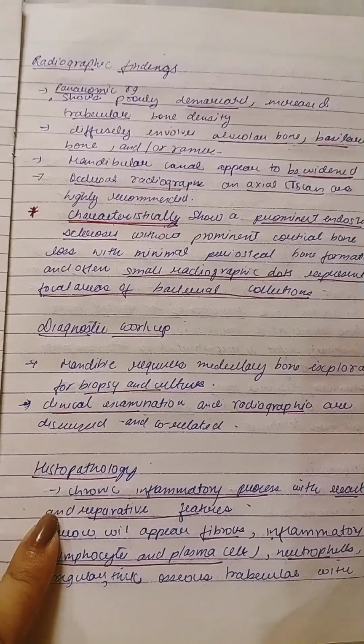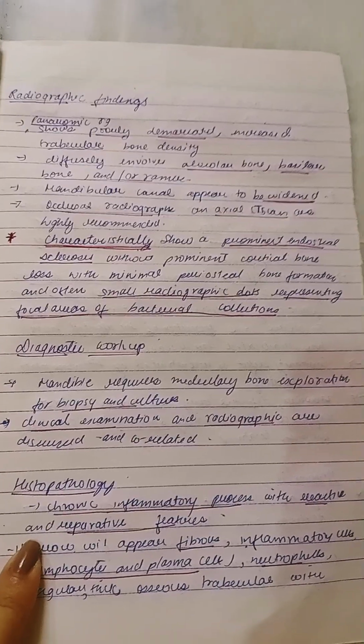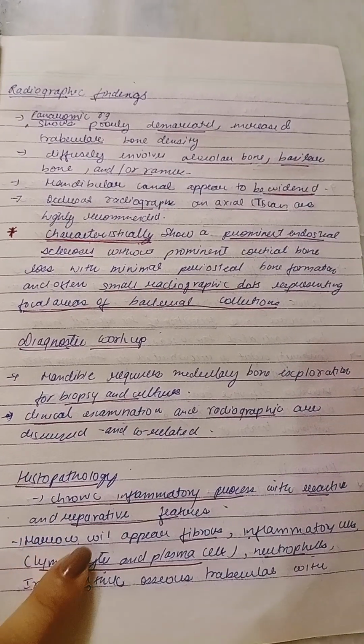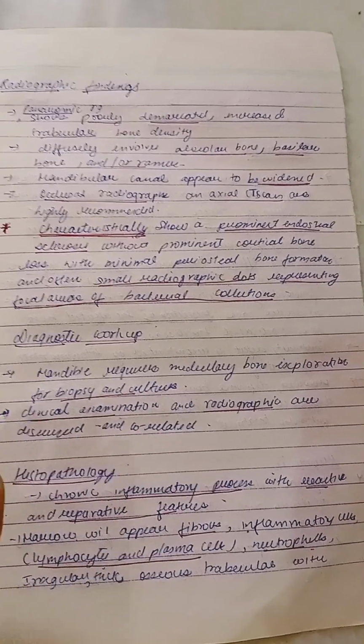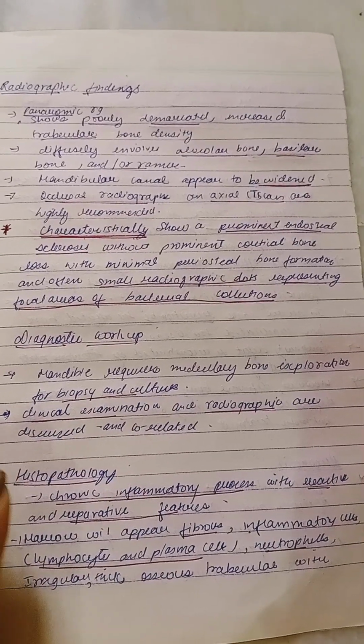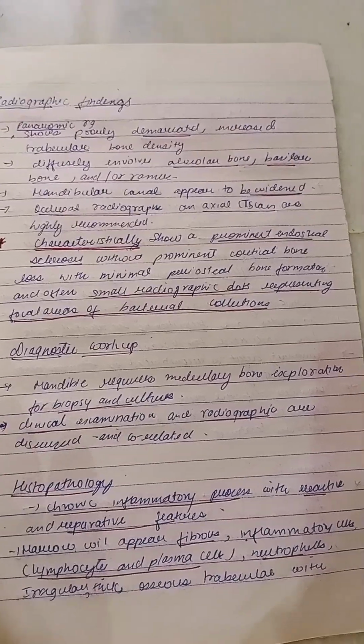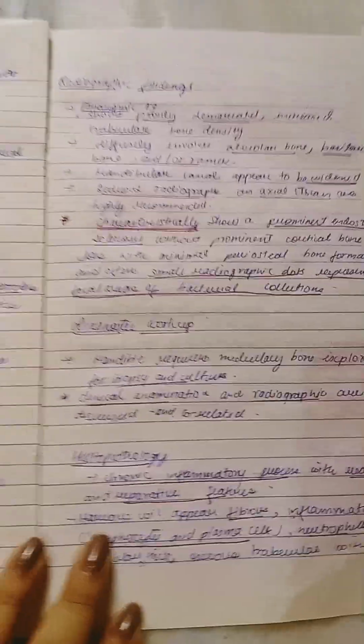Coming to histopathology, chronic inflammatory process with reactive and reparative features. So it is mainly a chronic inflammatory process which shows both reaction and repair.